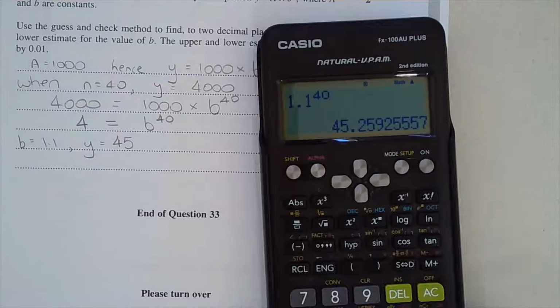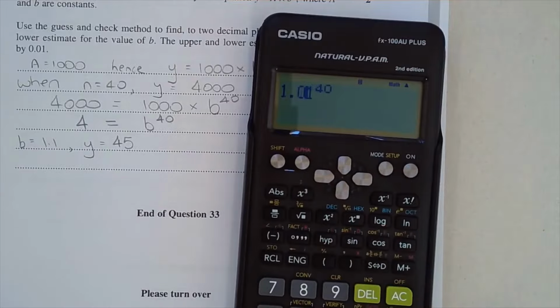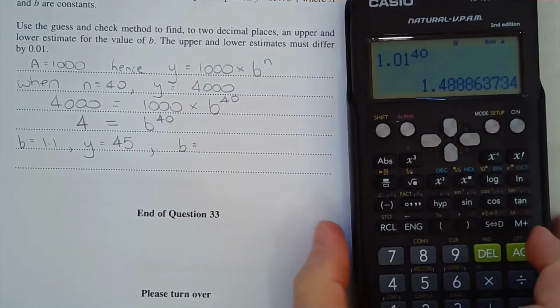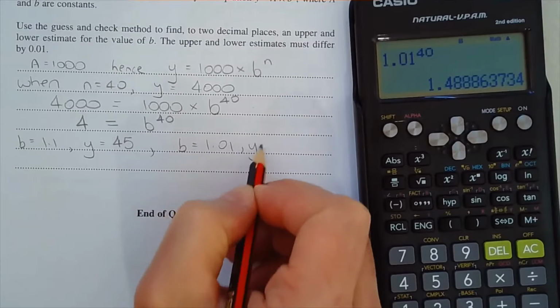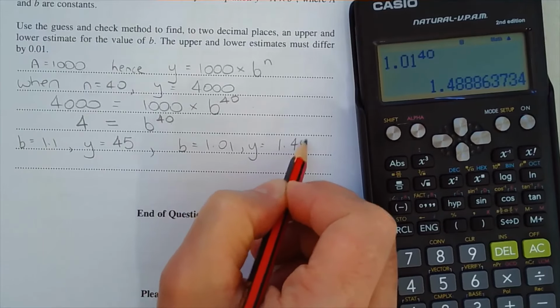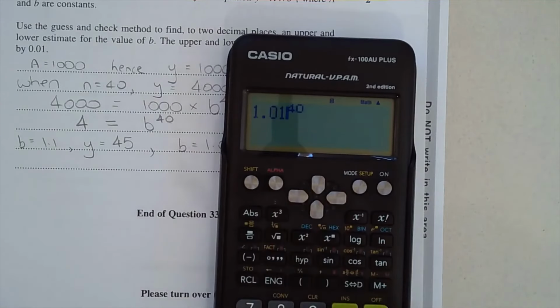So 1.1's way too big. Let's go back and try 1.01. That's way too small. So b equaling 1.01, y is equal to 1.49.